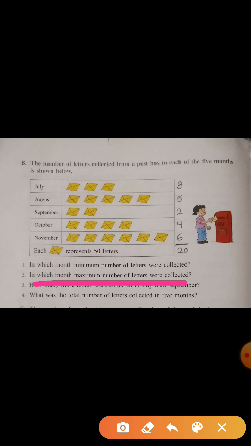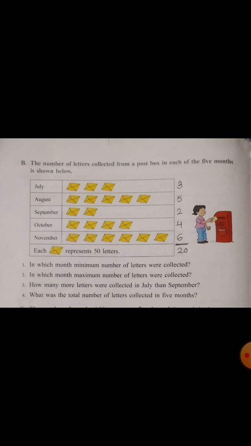Now the second question is, in which month maximum number of letters were collected? Children, again look at the month given in the pictograph where you can see the maximum symbols of letter. Where you can see the maximum symbols of letter? In the month of November. It means in the month of November maximum number of letters were collected.